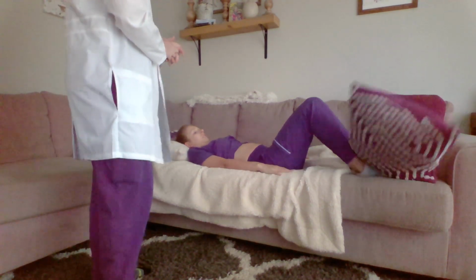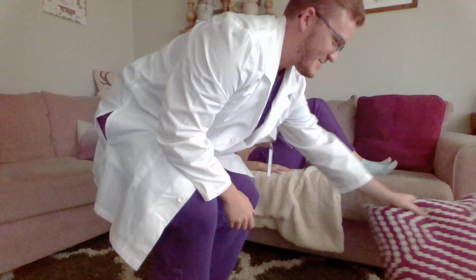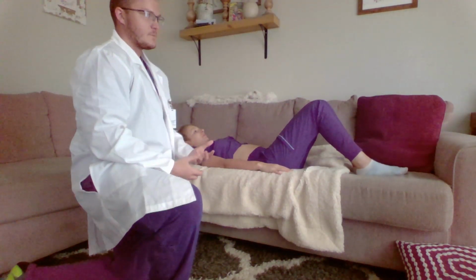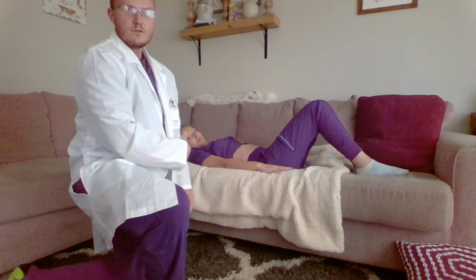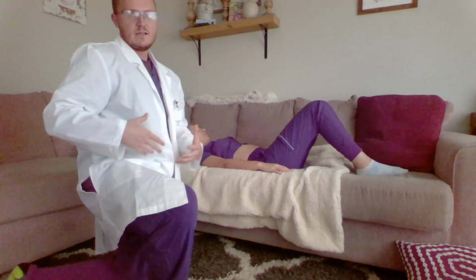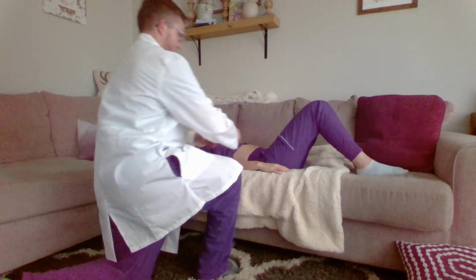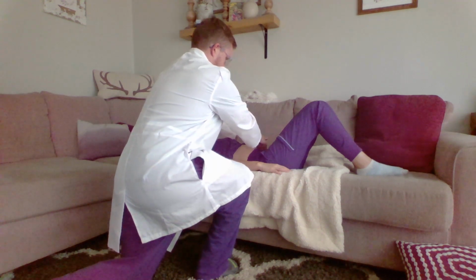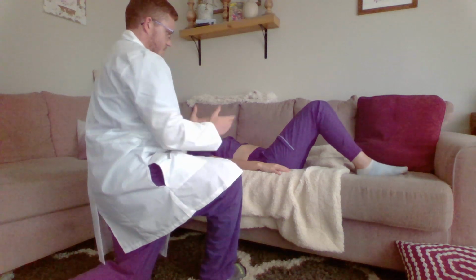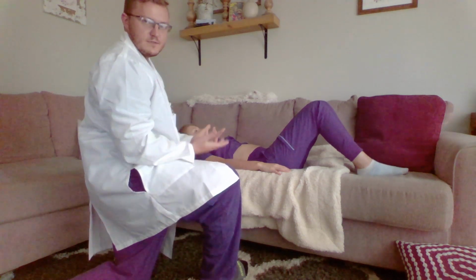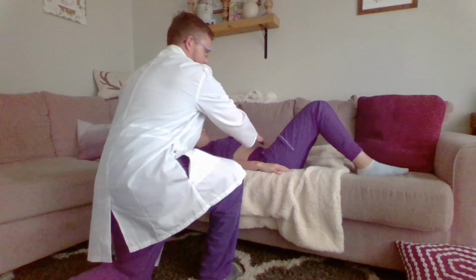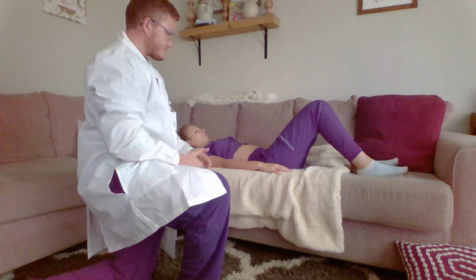Okay, so first one is going to be Rovsing's sign, which could help to indicate if there's an appendicitis. I'm going to palpate in the left lower quadrant, and then upon release, if you had appendicitis, potentially there would be pain that refers to the right lower quadrant. Anything with that? Okay. And then I'm going to palpate on the right lower quadrant as well, doing the same thing essentially, just to see if there's any rebound tenderness that could indicate peritonitis.